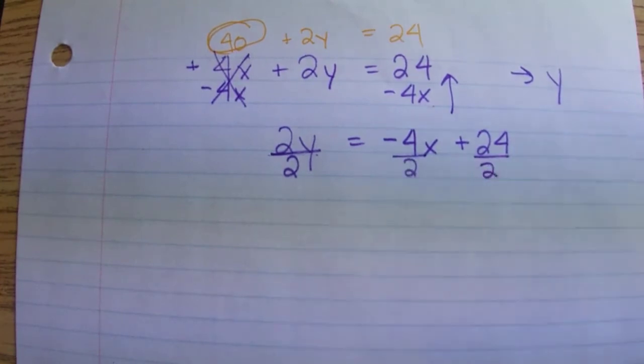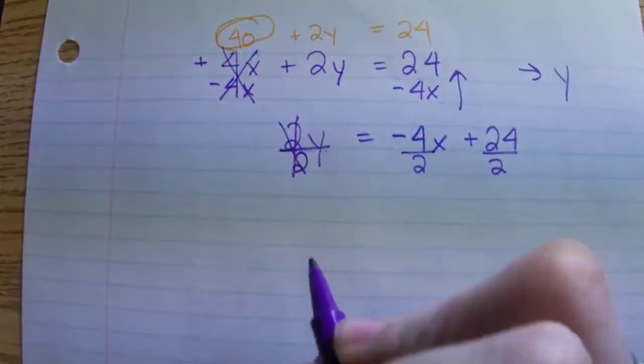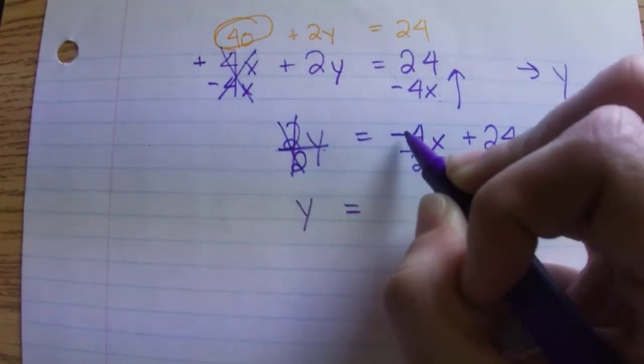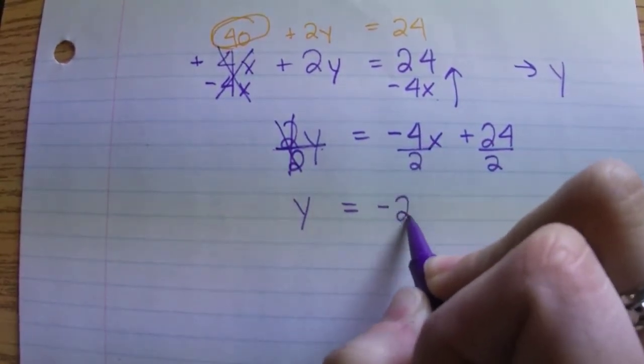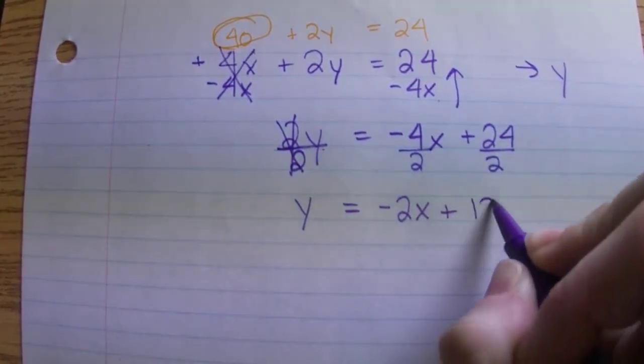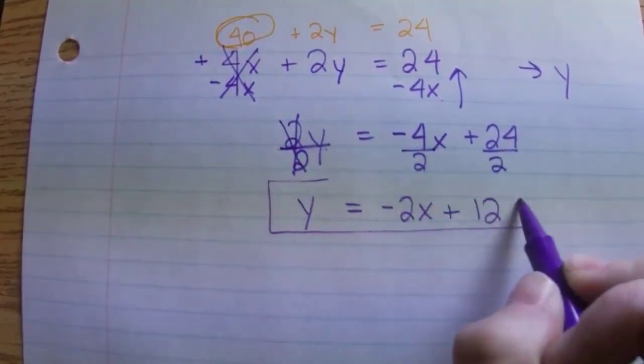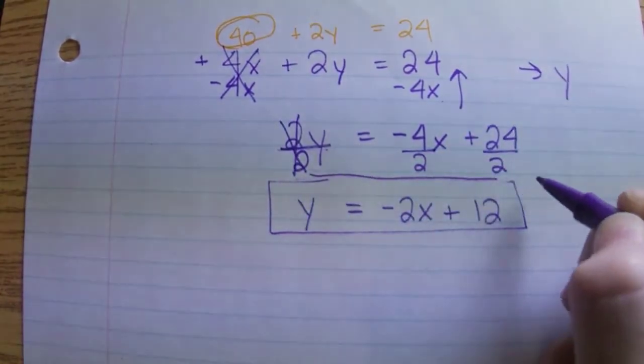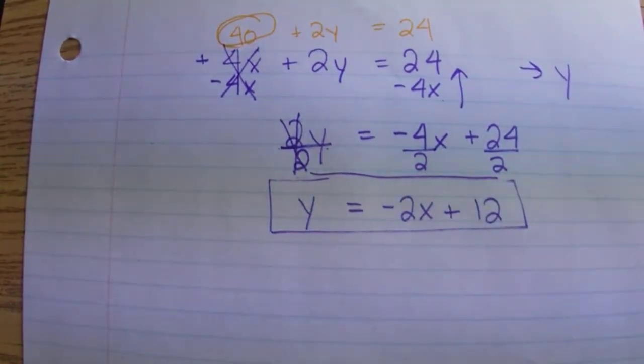So it's going to be more helpful if we write that 2 in 2 separate places. Now we can simplify, so that cancels out there. Negative 4 divided by 2 is negative 2. 24 divided by 2 is 12. And so our final answer would say y equals negative 2x plus 12.